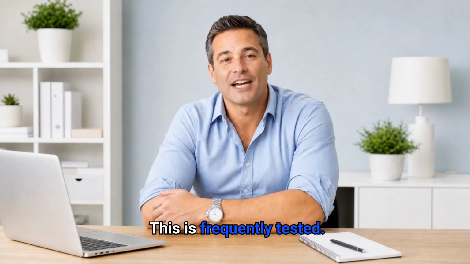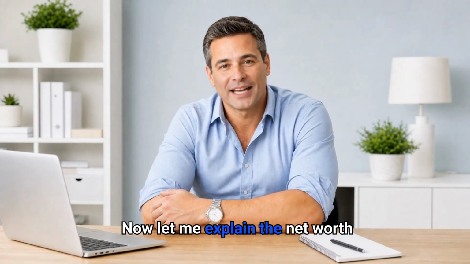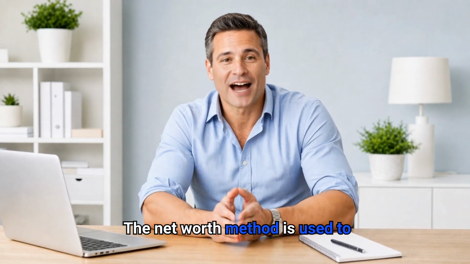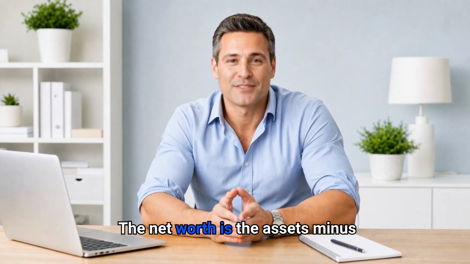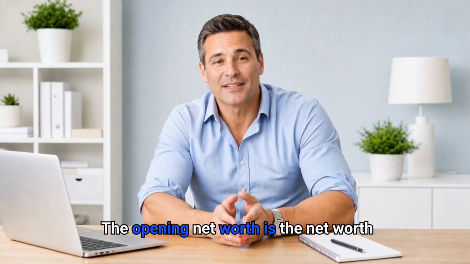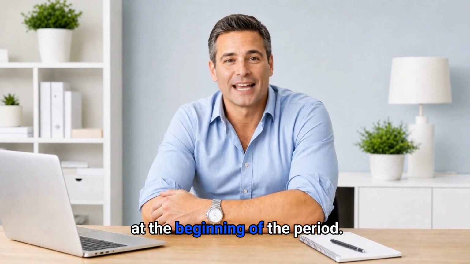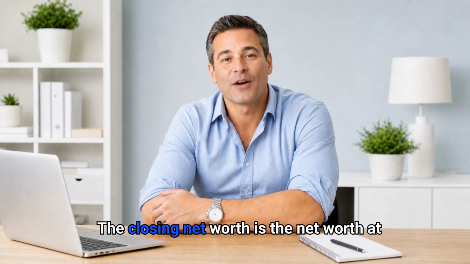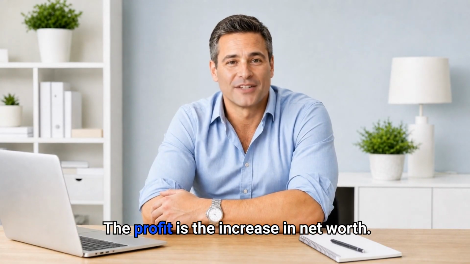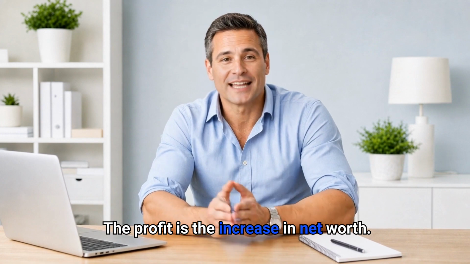This is frequently tested. Now, let me explain the net worth method. The net worth method is used to calculate profit. The net worth is the assets minus liabilities. The opening net worth is the net worth at the beginning of the period. The closing net worth is the net worth at the end of the period. The profit is the increase in net worth.